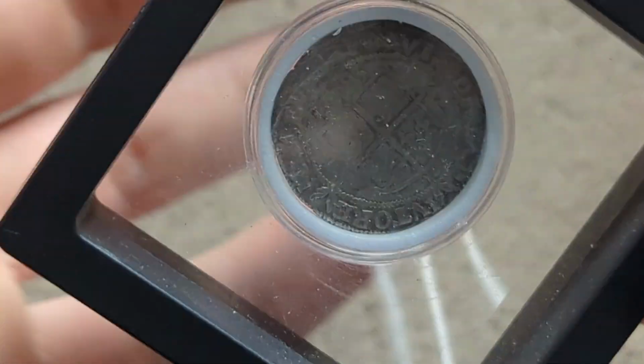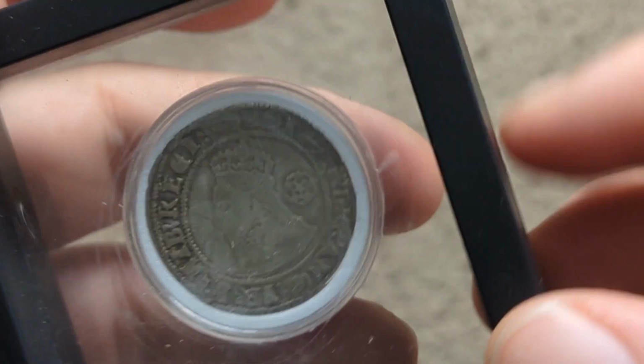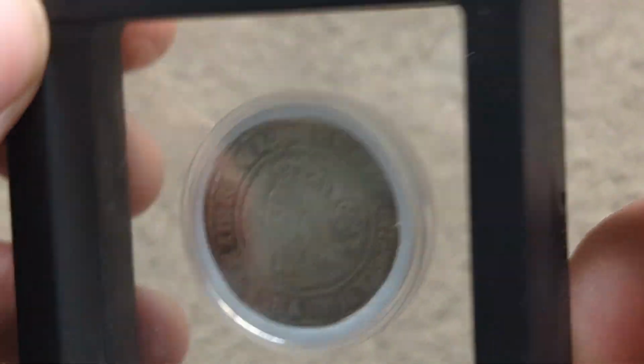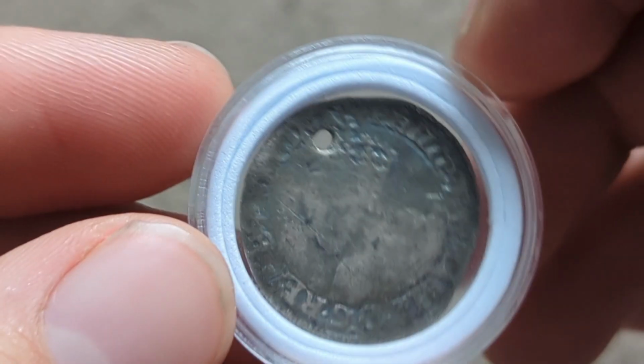Next, a coin that everyone has is an Elizabeth I sixpence. This one I would say is in good quality. It's from 1593, and with a great reverse and obverse. Next, I have the first ever queen, which is Mary I, also known as Bloody Mary.